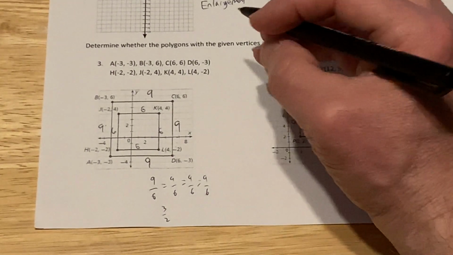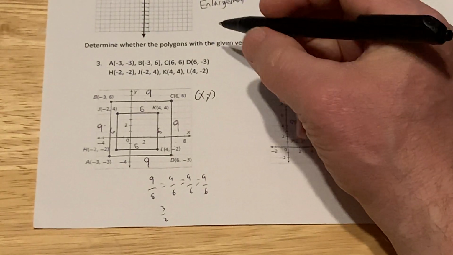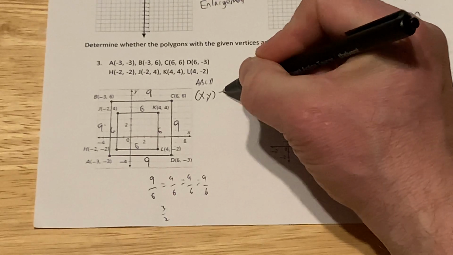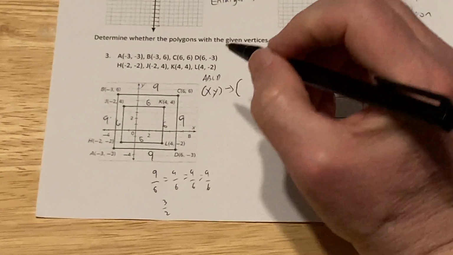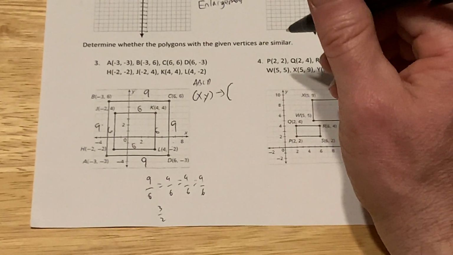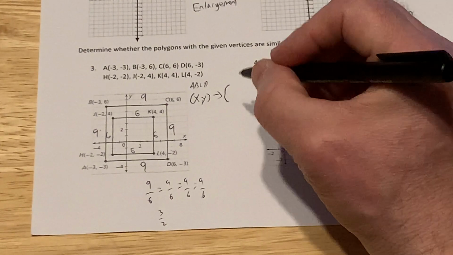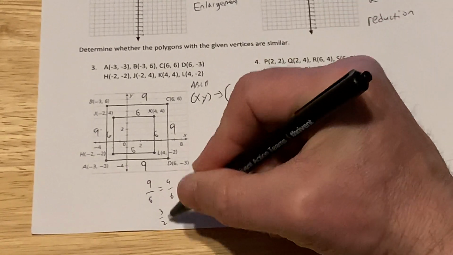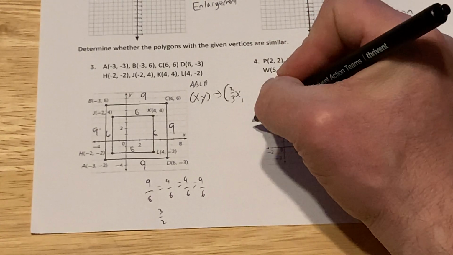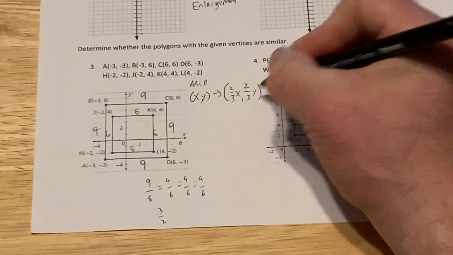So if I take an ordered pair from ABCD and multiply it by, and actually here's where it gets a tad confusing because this is bigger, so I have to actually shrink it. So I'd multiply it by the reciprocal, 2/3, and then do the same thing for your y coordinate.